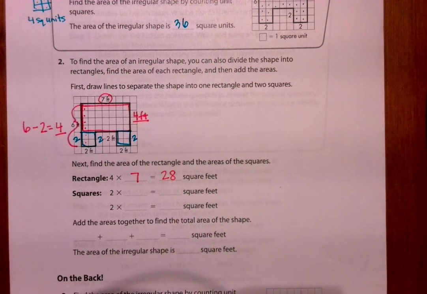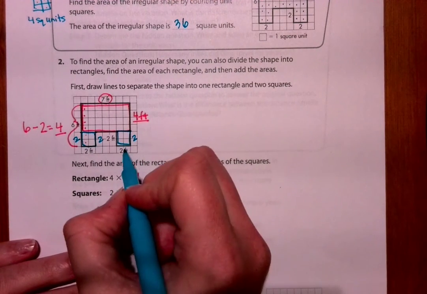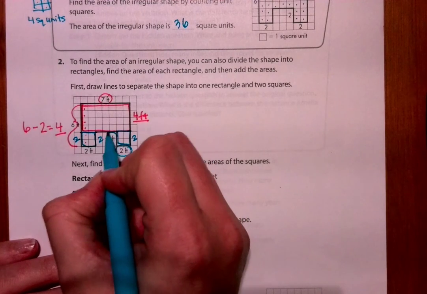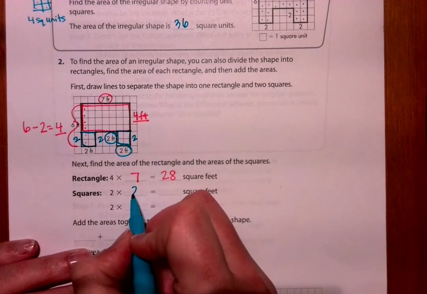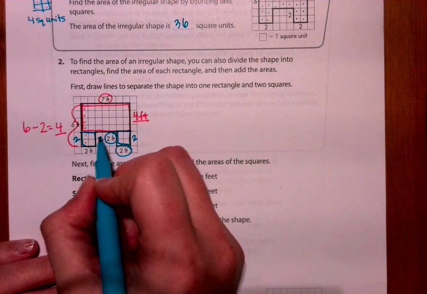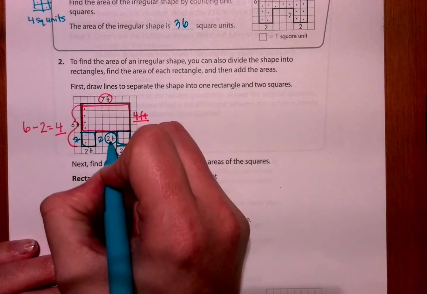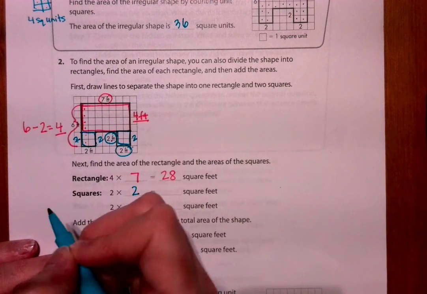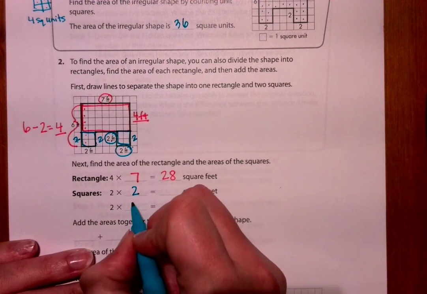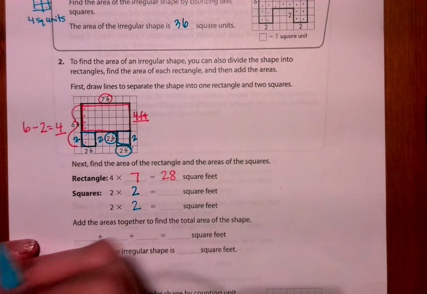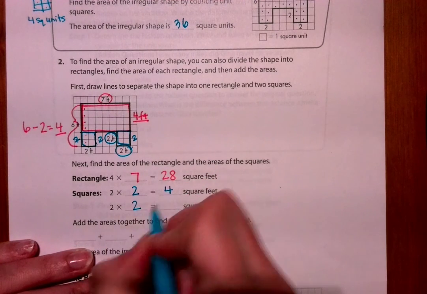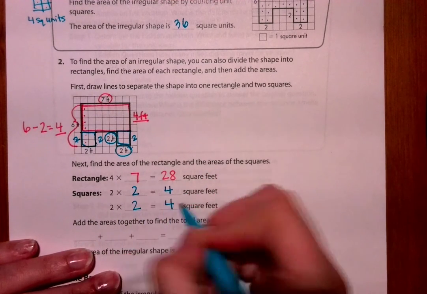Now, in order to find my squares, I know both of my sides here. It's 2 times 2. And like I said, all of these across are all 2. Because if it's 2 here or 2 here, it's going to be 2 across from it as well. So this one is also going to be 2 times 2. So 2 times 2 equals 4, and 2 times 2 equals 4.